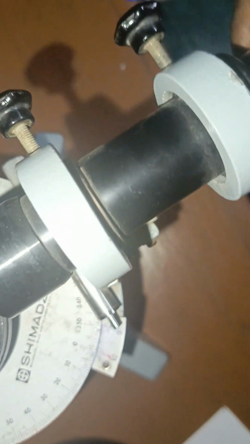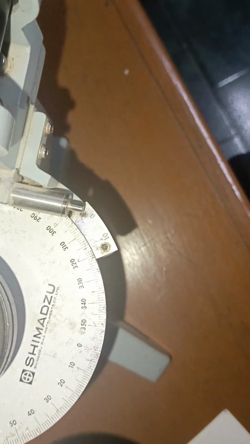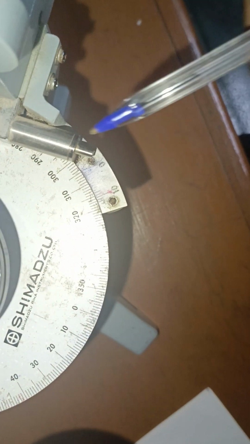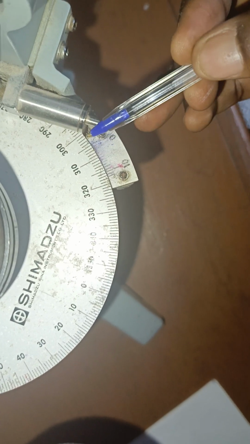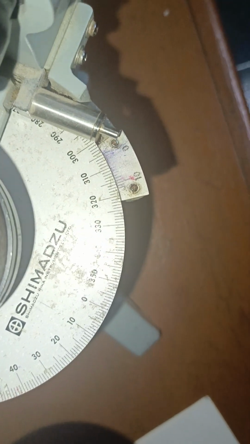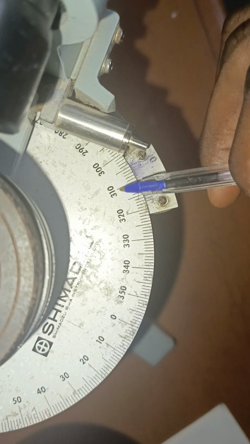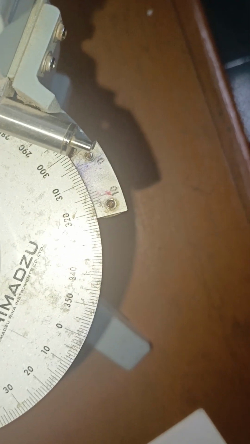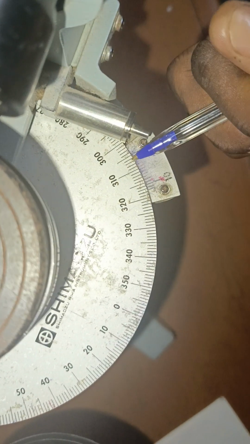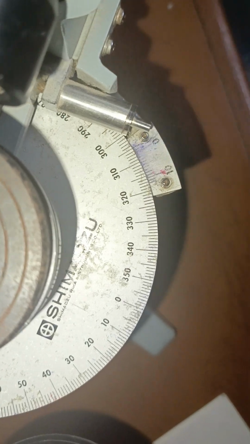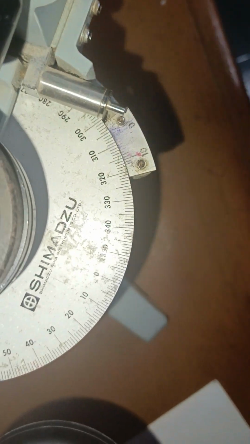So when we move this to the right, the reading we have here, we check where the 0 is. So this is on 310. So this particular one will give us 313 on the main scale. Now we can come and read the vernier scale as well and then add it to the value we have here, 313.